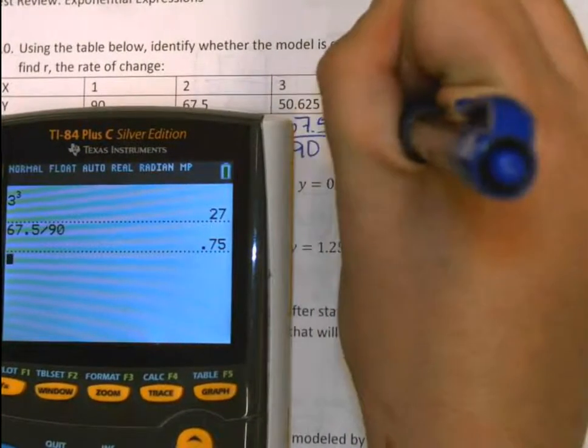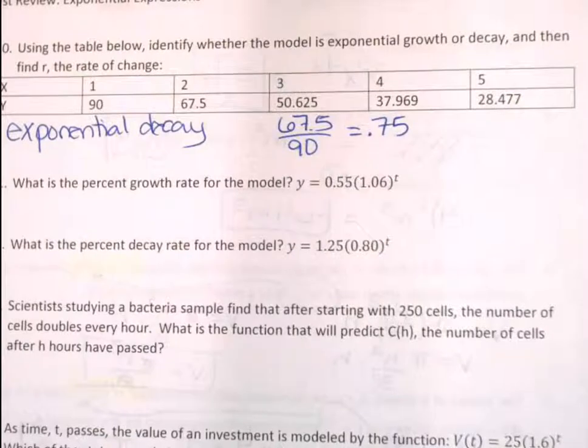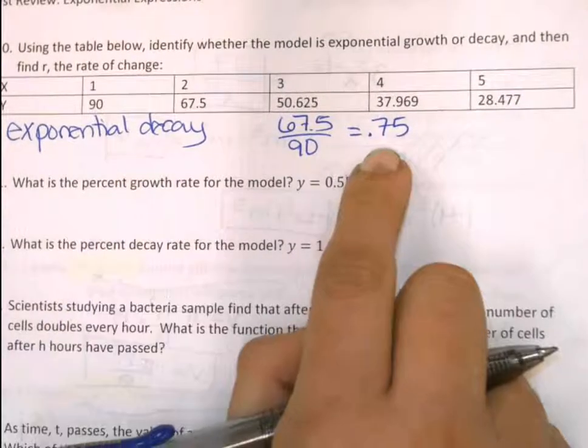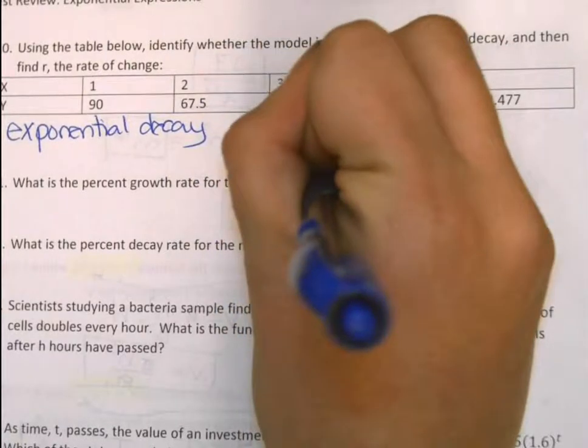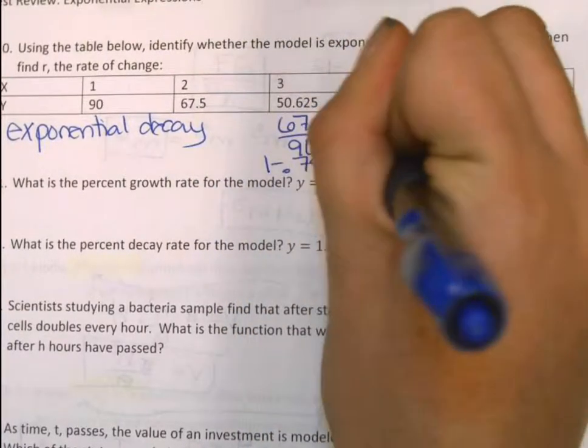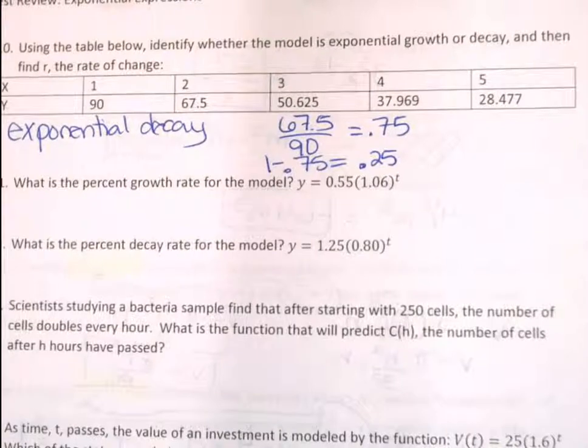The 0.75 is not my answer. Because I know this is decay, I have to subtract the 0.75 from 1. So 1 minus 0.75 gives me 0.25. Because if I have $1 and I subtract 75 cents, I have a quarter left over.